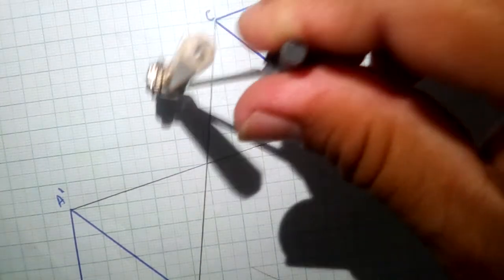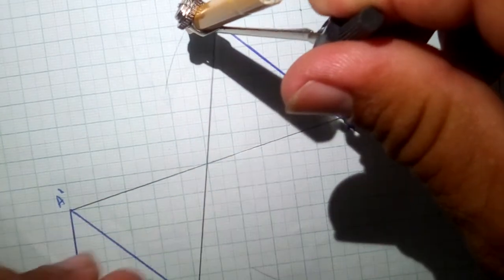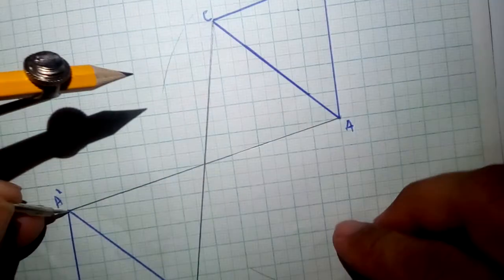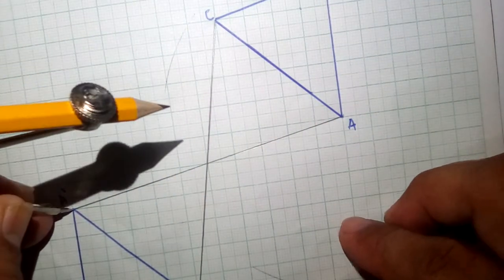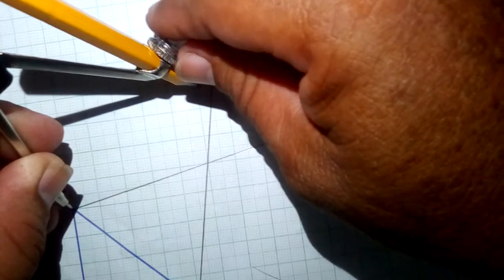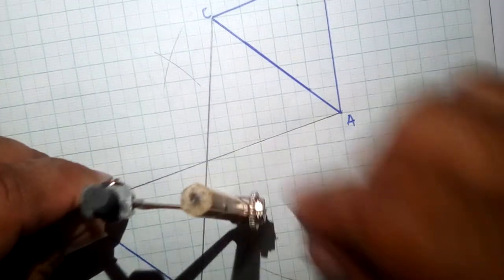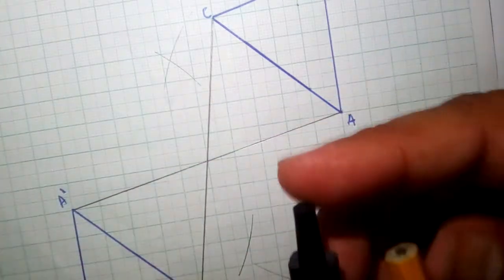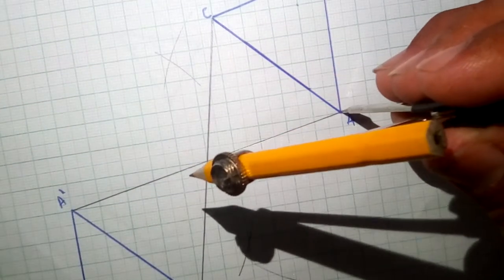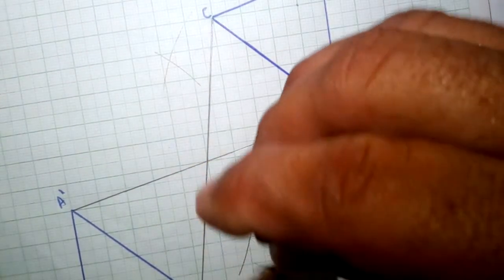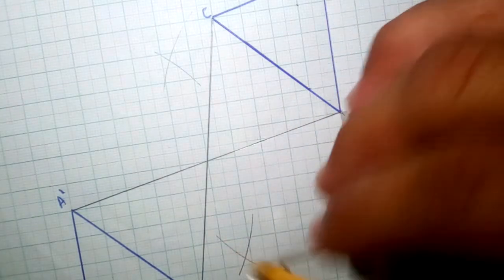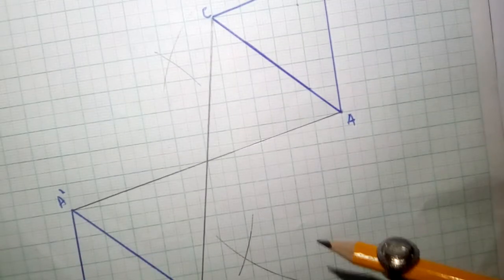Keep in mind that you're not opening the compass. You pick up your compass and put it on the opposite point, which is the prime, and you draw your other arc so that they can intersect. Oops, I missed out this one here, so let me go back. You shouldn't be going back, but sometimes you make a mistake and you need to draw the arcs.